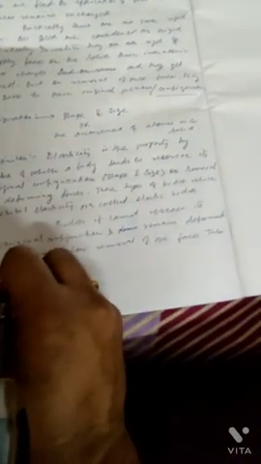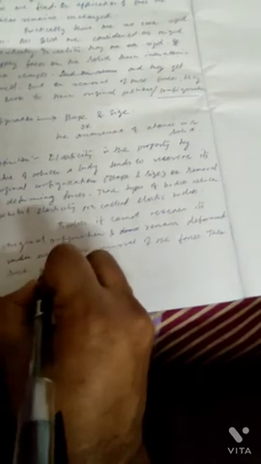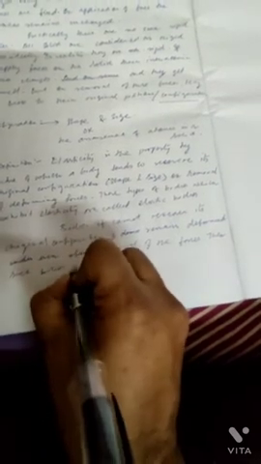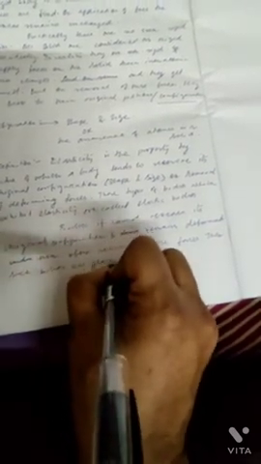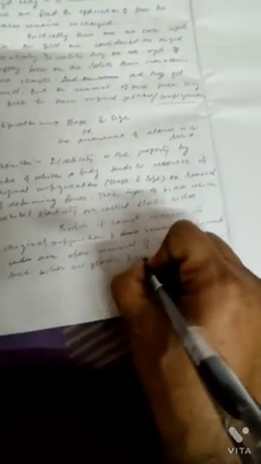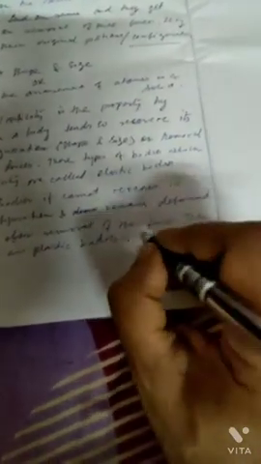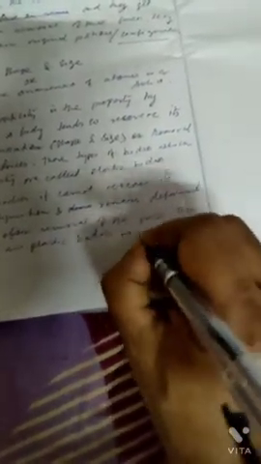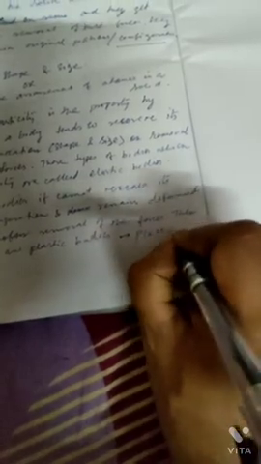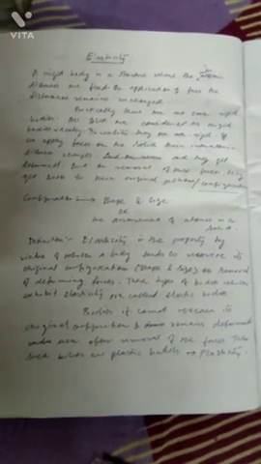Then such bodies are called plastic bodies, and the property is called plasticity. So now we came to know about what are plastic bodies and what are elastic bodies.